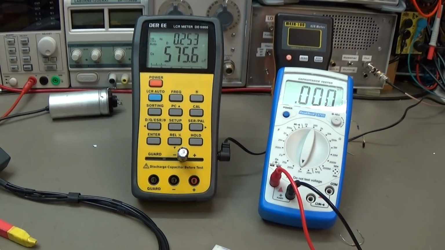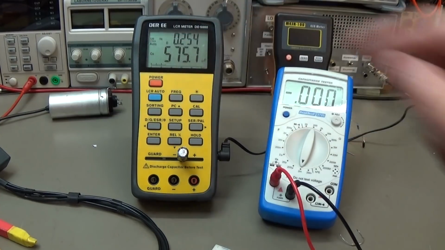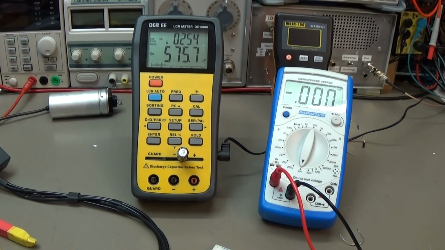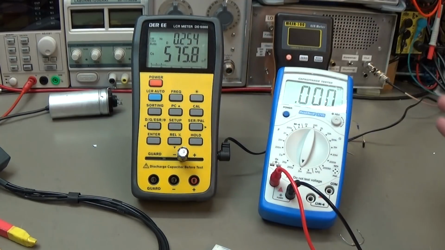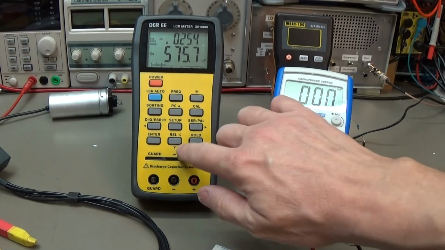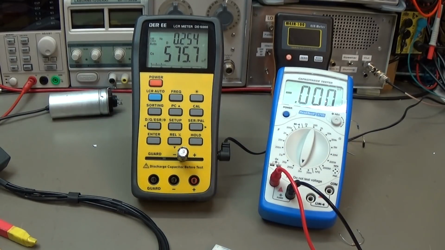We are testing with 120 Hertz as capacitors get tested today, and you see we are within tolerance of the capacitors. We have always plus minus 20%, right?